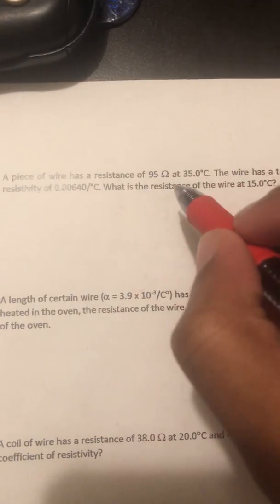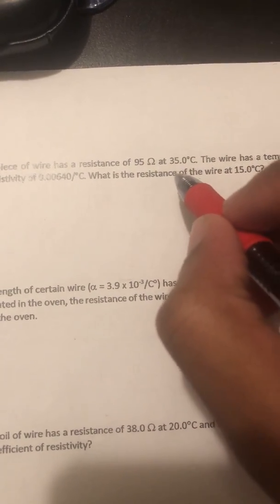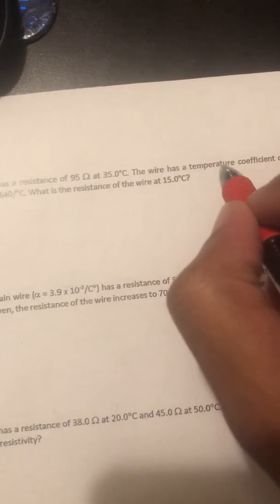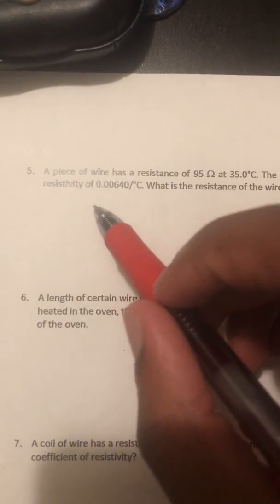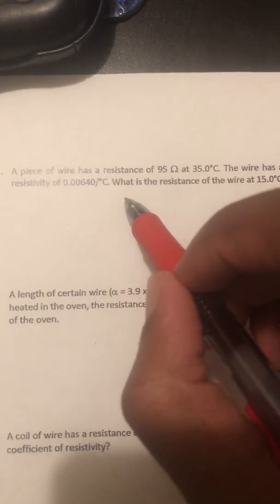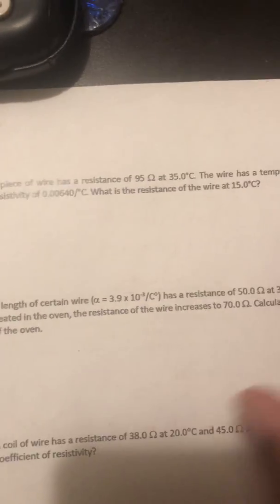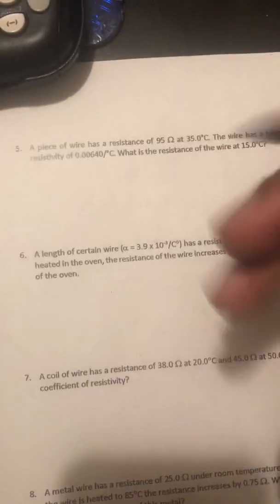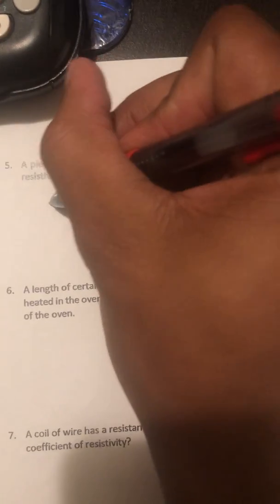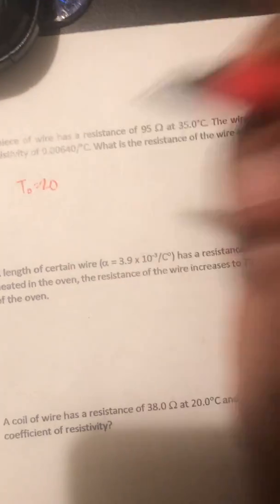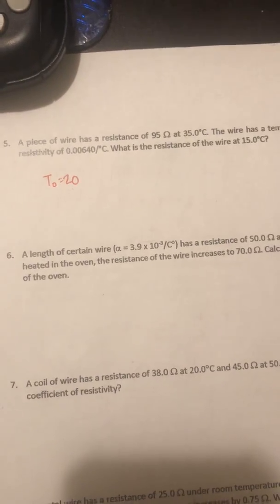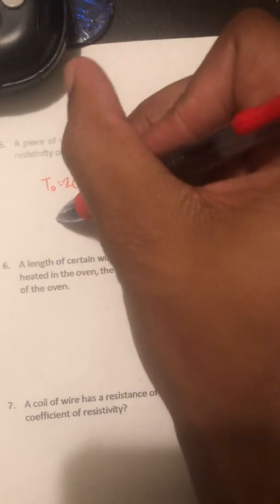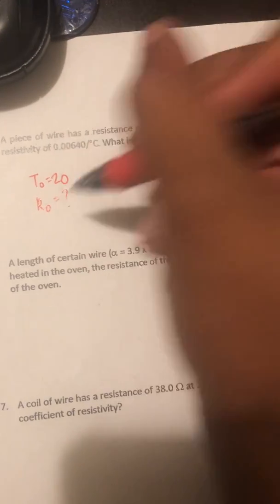Number 5. A piece of wire has a resistance of 95 ohms at 35 degrees Celsius. The wire has a temperature coefficient of 0.00640. What is the resistance at 15 degrees? All right. Start off, bam. I know T naught is 20. This question doesn't say anything about 20 degrees. What? Oh my goodness. That's okay because I can just solve for R naught.